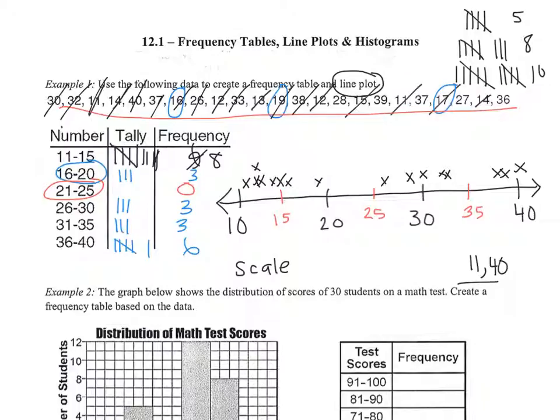15, 39, 11, another 11, 37, 17, 27, 14, 36. So this kind of helps us see how the data is spread out. You can see that there's more on the end points and not so much in the middle. So this is called a line plot.